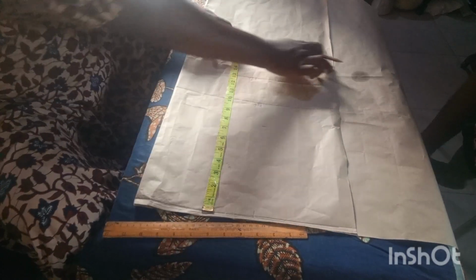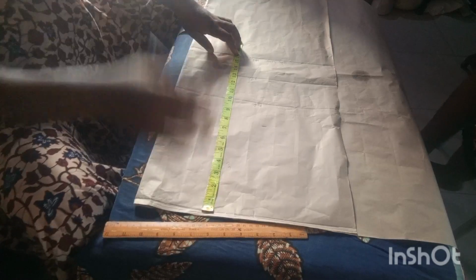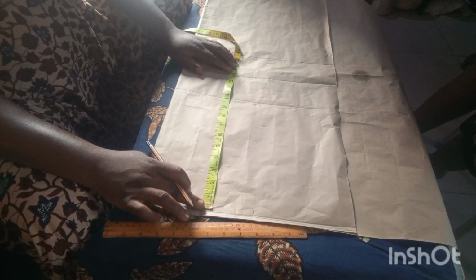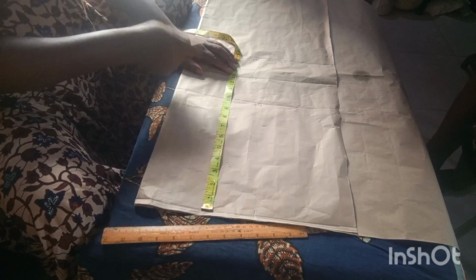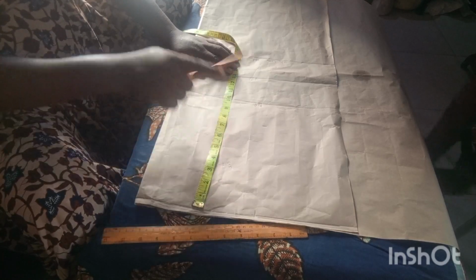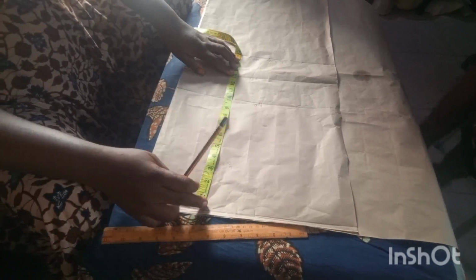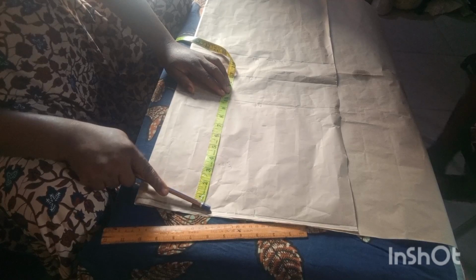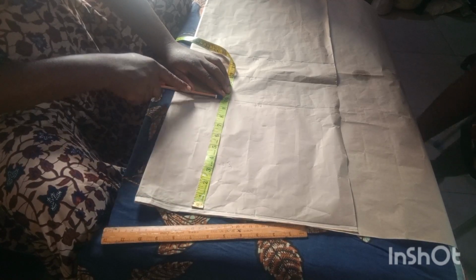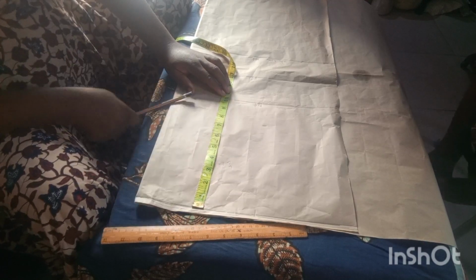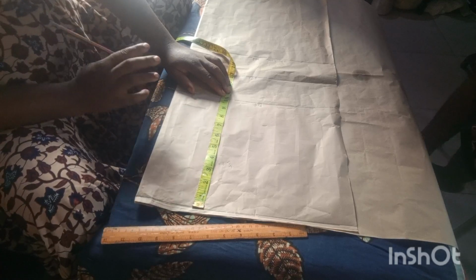Can you see? So I draw a straight line there, a horizontal line. Then from my shoulder to my waist to my under bust is 13. I draw a straight line there. Then my shoulder to my nipple point, which is very important when you want to draft your bustier, your corset.